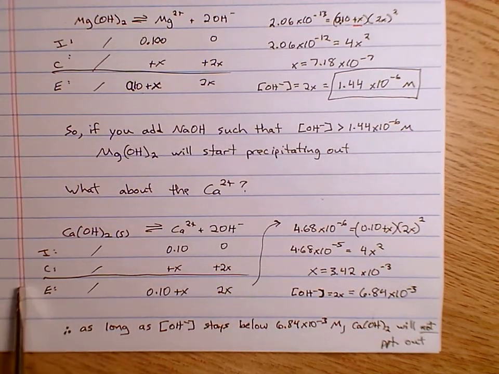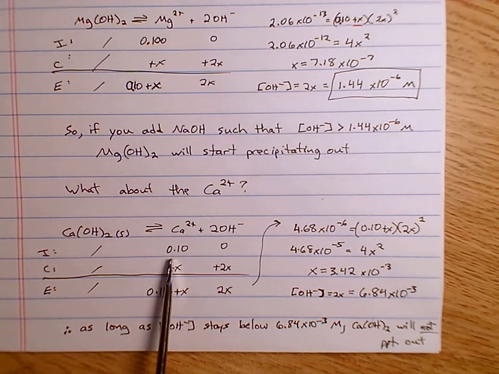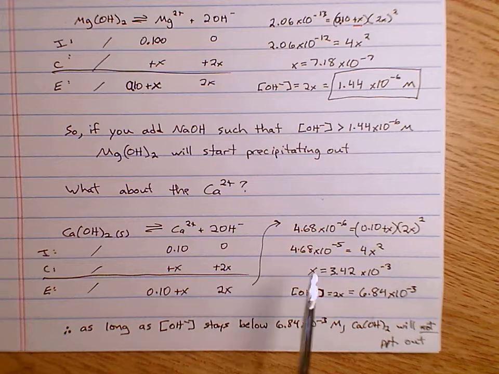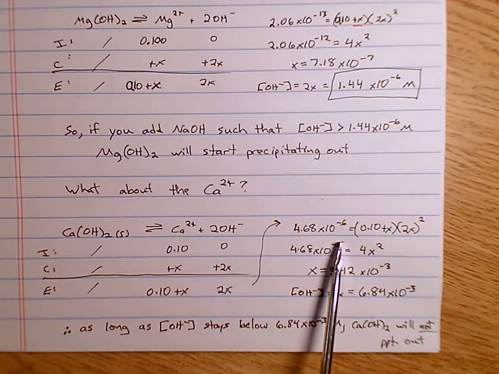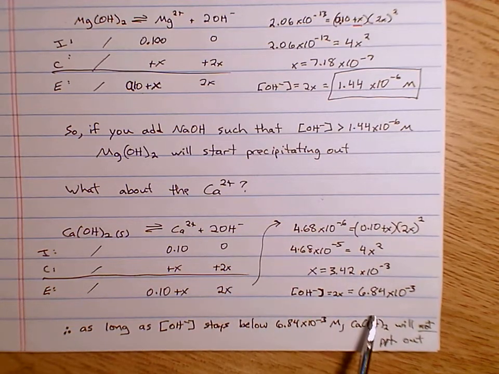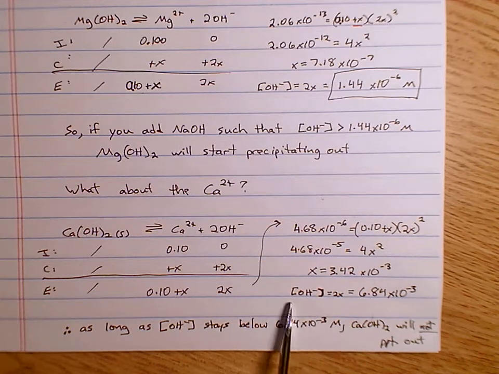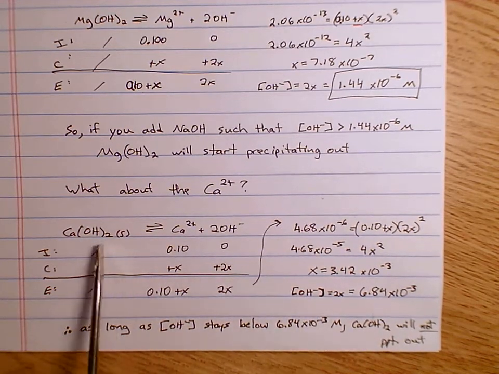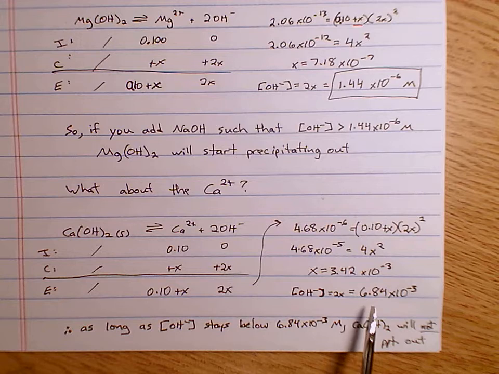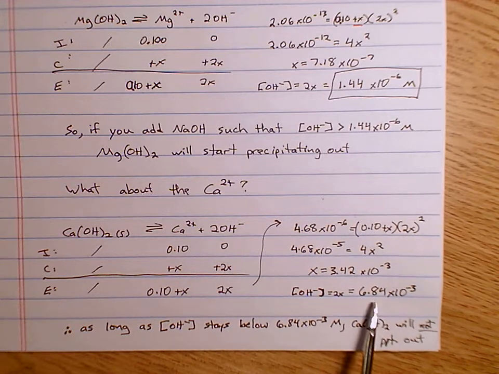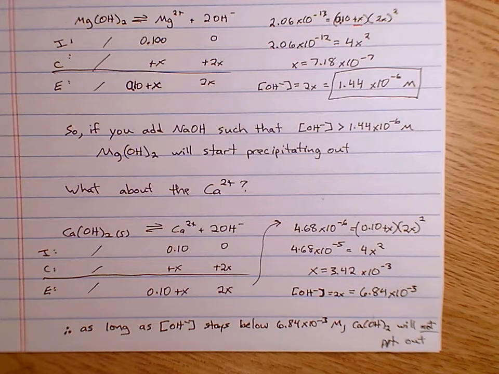And we do the same with the ICE table. We're starting with 0.1 molar calcium, 0 hydroxide, X, 2X. We have a different KSP value now. Do our math, and we find out our concentration of hydroxide at which calcium hydroxide will start precipitating is 6.84 times 10 to the minus third molar.